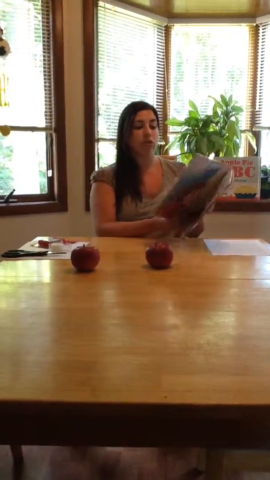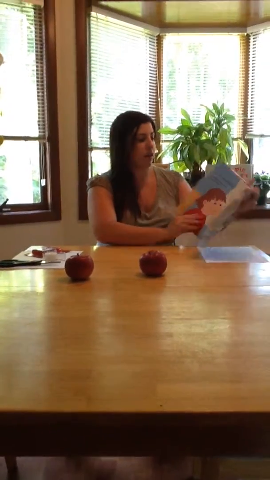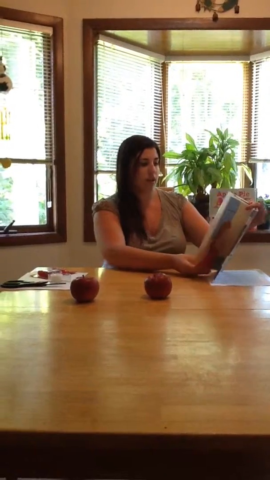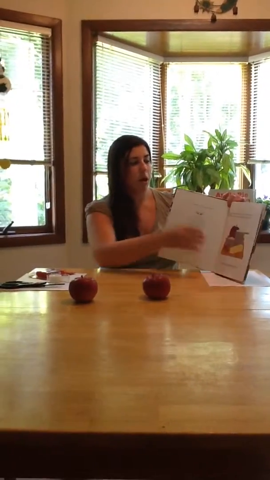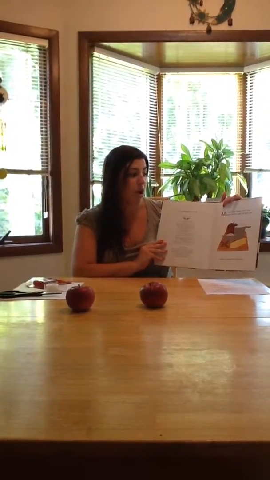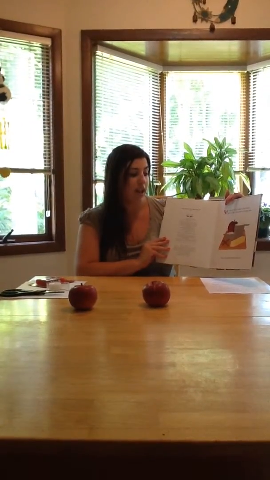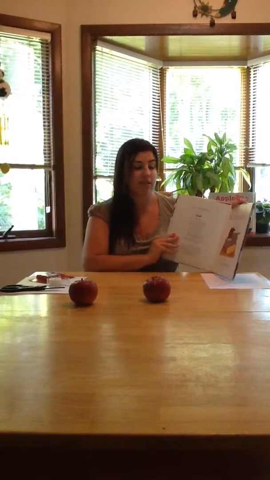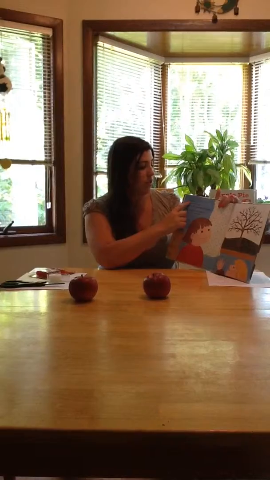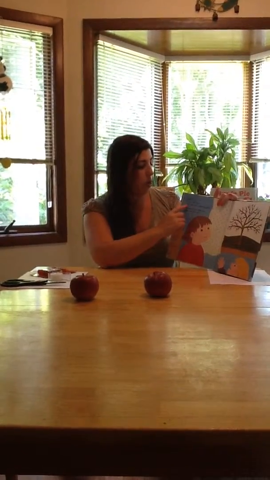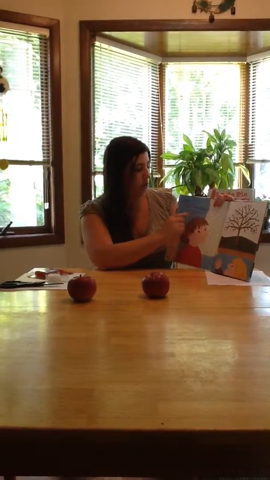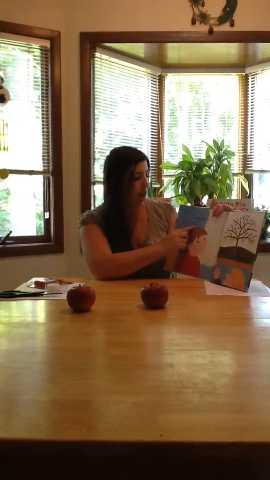So today we are going to read The Apple Pie Tree. My sister and I have a tree that grows the best part of the apple pie. Can you guess what that is? Apples. And every year we watch our apple tree grow. In winter, our apple tree is brown and bare.